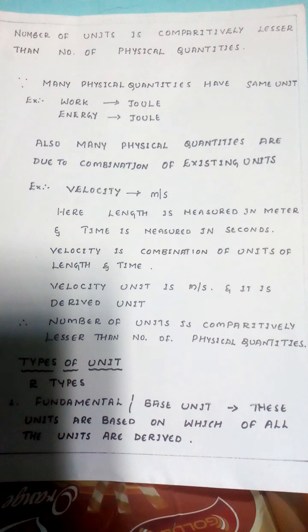Velocity unit is meter per second and it is a derived unit because it is derived by taking two fundamental quantities, length and time, right? Therefore, the number of units is comparatively lesser than the number of physical quantities. You understood this, right? Units will be less and physical quantities will be more because we can derive some physical quantities from the fundamental units.